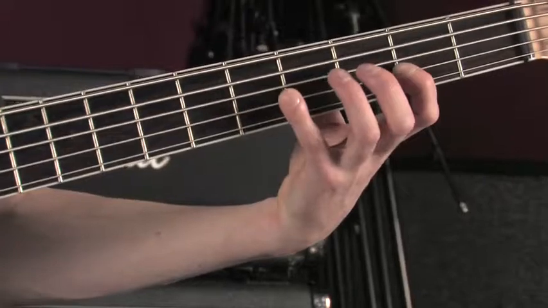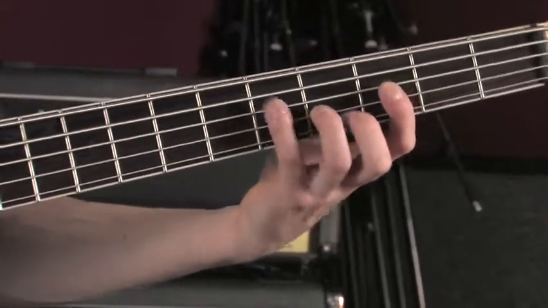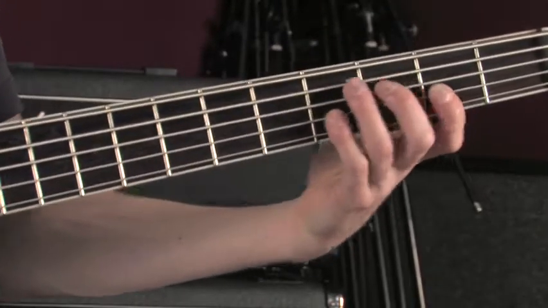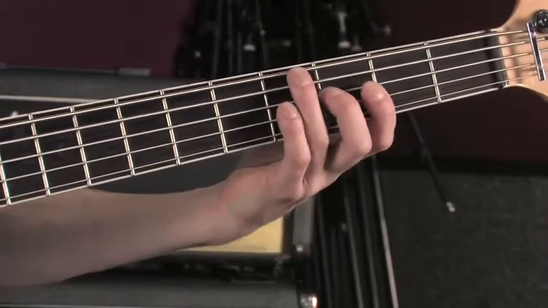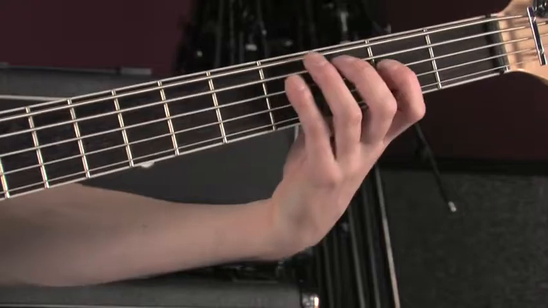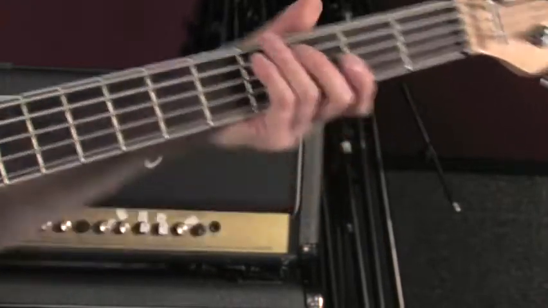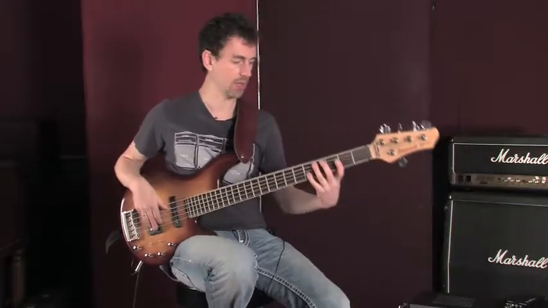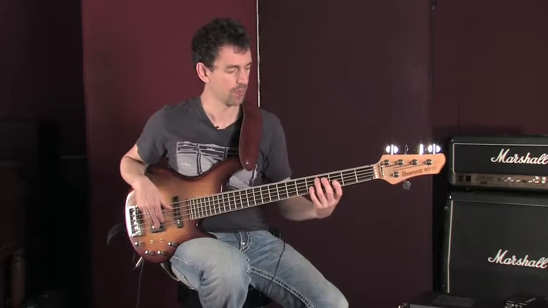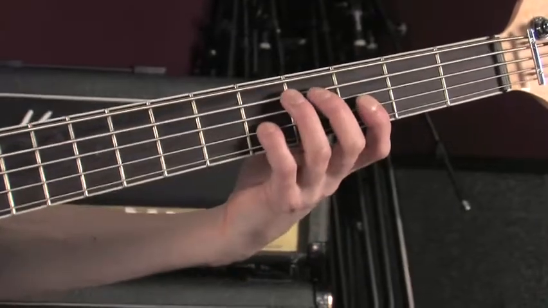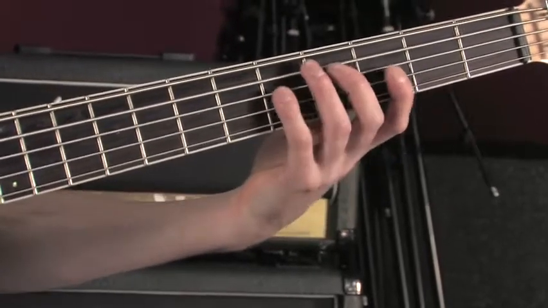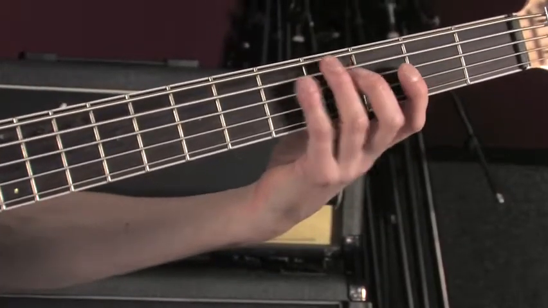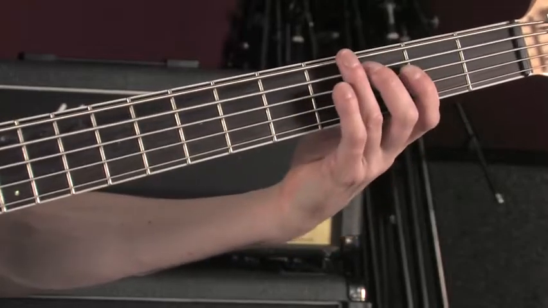G to E, F sharp, jump down to D, E, jump down to C, D, jump down to B, C, down to A, B, G, and so on. I'll run that a little more smoothly now and continuously. So 1, 2, 3, 4. G, E, F sharp, D, E, C, D, B, C, A, B, G, and so on.